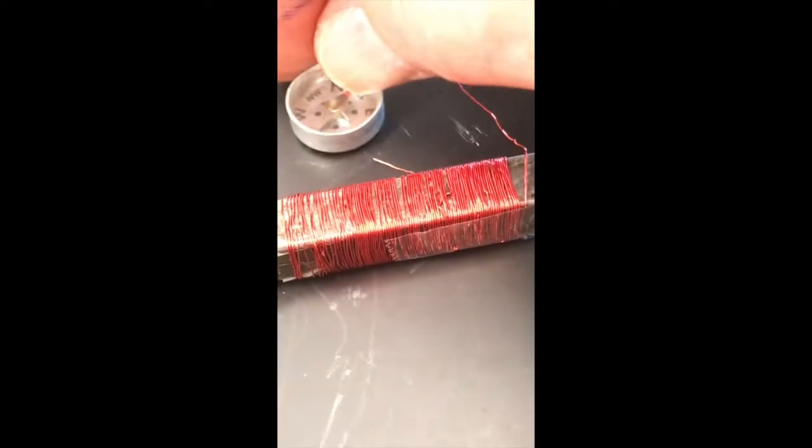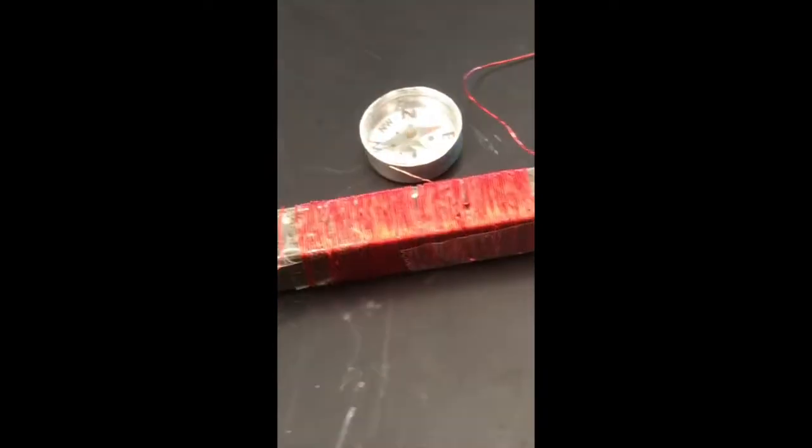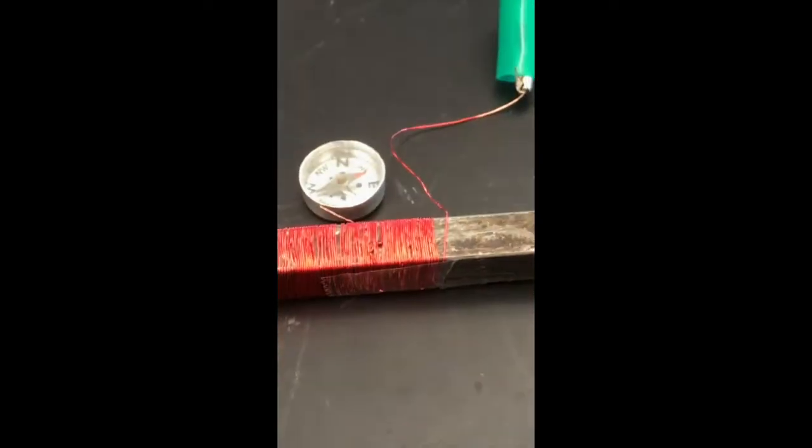So there we go. And so we get that same parallel compass needle. Okay, great.